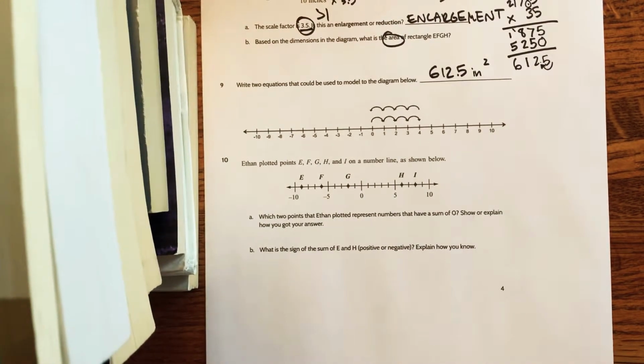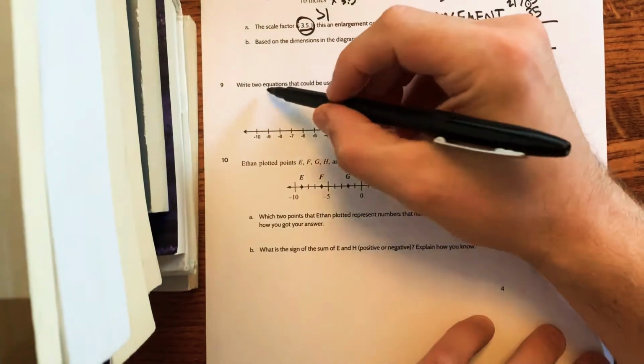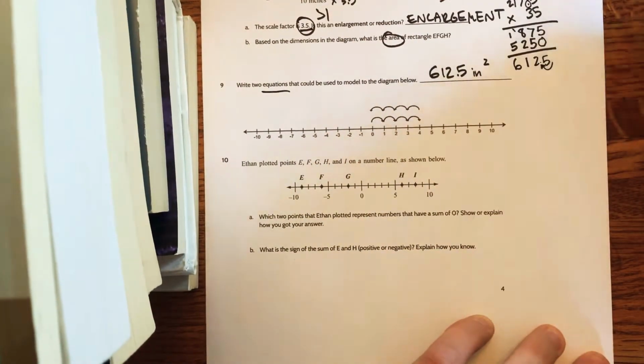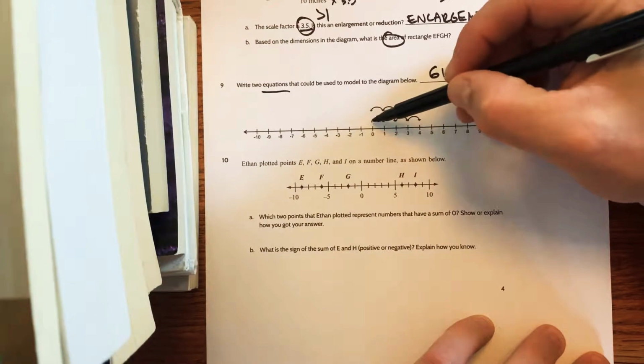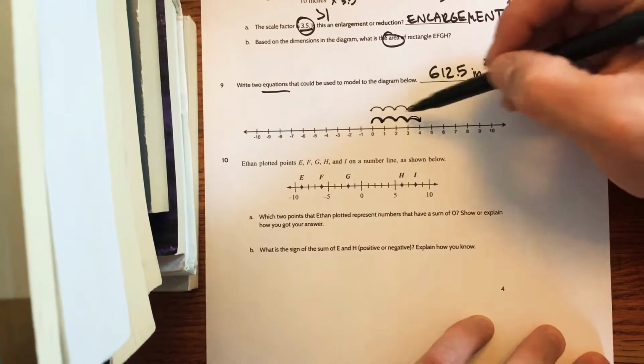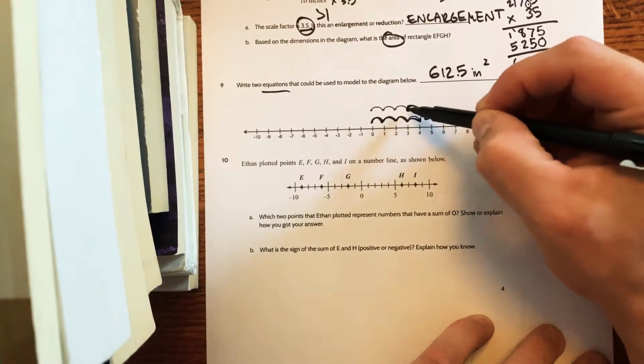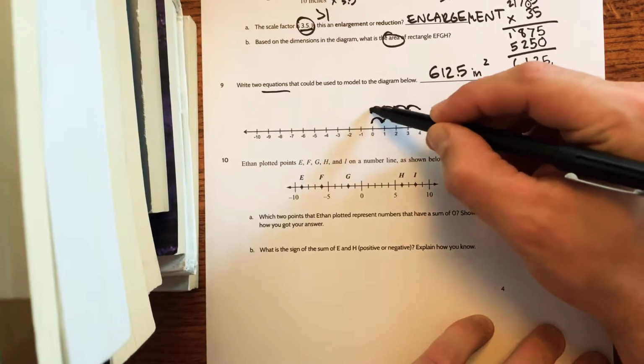Okay. Numbers 9 and 10, let's do these together. It says, write two equations that could be used to model the diagram below. Well, let's see. I noticed whoever did this is going 1, 2, 3, 4 to the positive side, and then they're backtracking 1, 2, 3, 4.